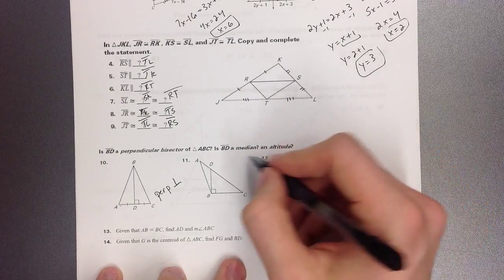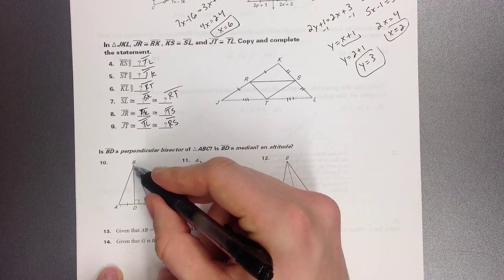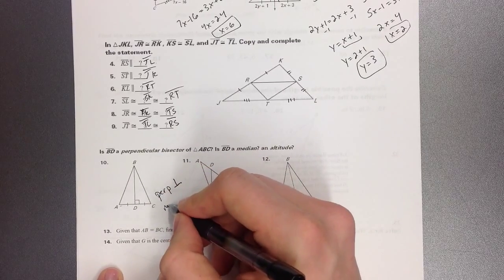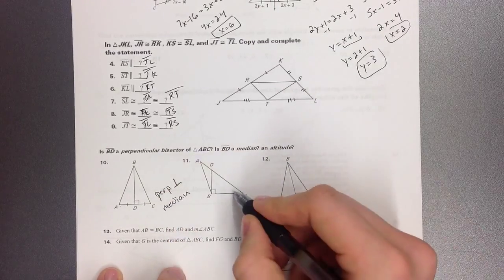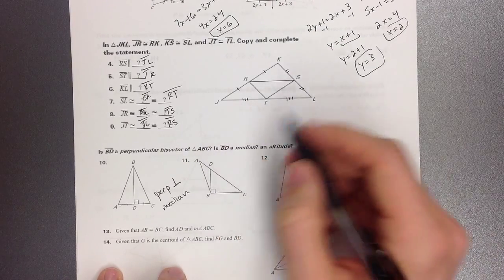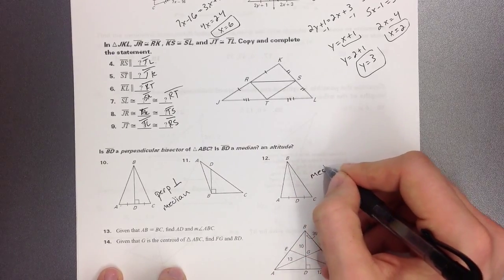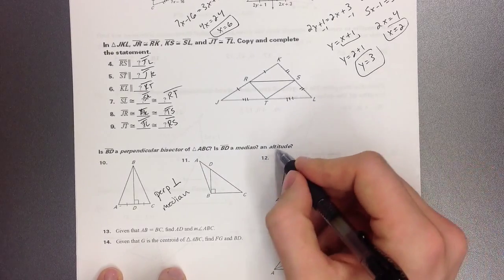Is it a median? Median comes from the vertex, cuts a side in half. Comes from the vertex, cuts a side in half. This one is a median. This one, not a median. It comes from the corner, but doesn't cut that side in half. This one comes from a corner, cuts the side in half. This one is a median as well.